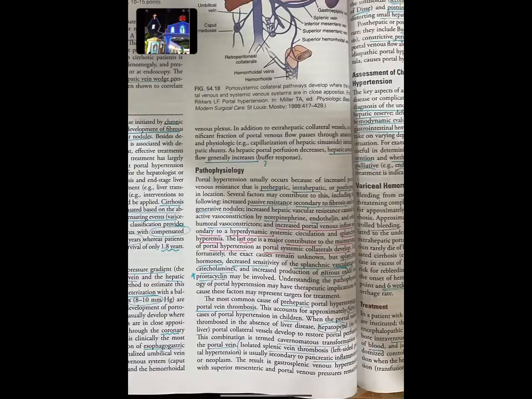Then pathophysiology. In pathophysiology, it is divided into prehepatic, intrahepatic, and posthepatic. Here, several factors may contribute. These factors are increased passive resistance secondary to fibrosis and regenerative nodules, then increased hepatic vascular resistance caused by active vasoconstriction by norepinephrine, endothelin, and other humoral vasoconstrictors, and then increased portal venous inflow secondary to hyperdynamic systemic circulation or splanchnic hyperemia.